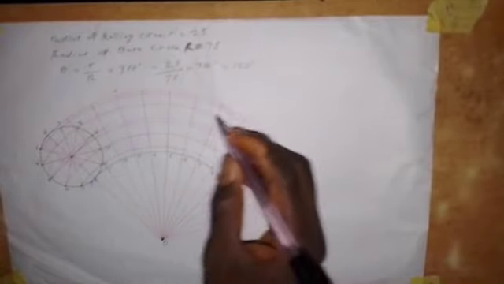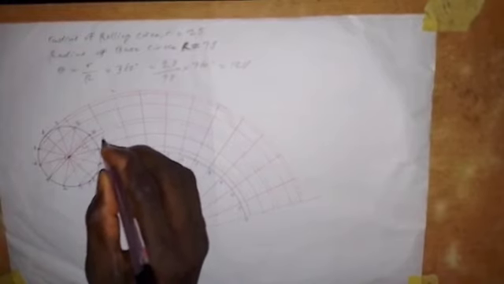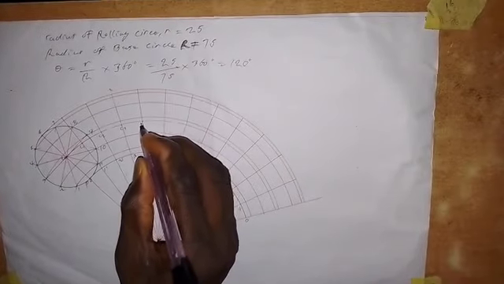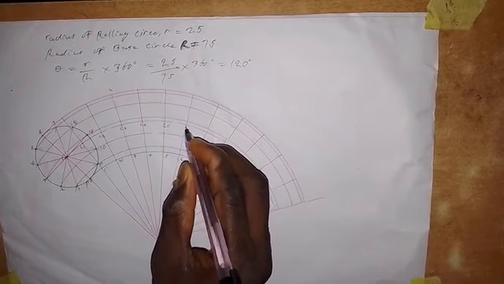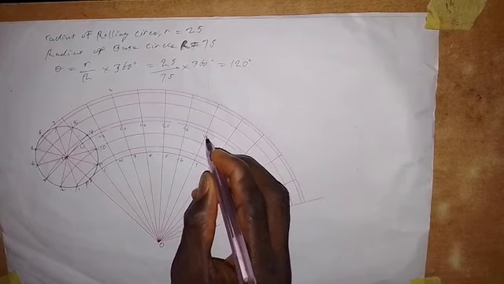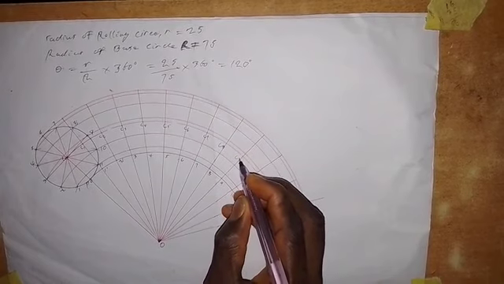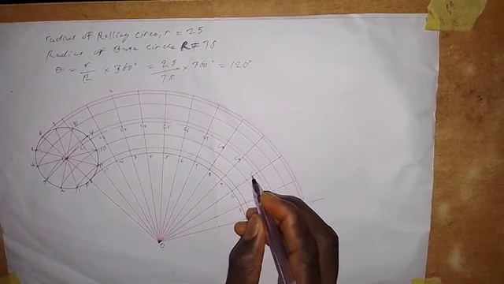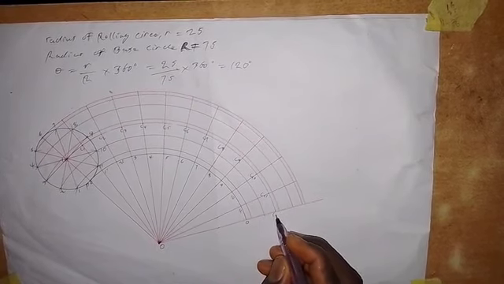Then on the center arc that we have here, let's take note of that. This is center 0. This point here is center 1, so we write C1. This point here is center 2. This point is center 3. This is center 4. Here is center 5. This is center 6. Here is center 7. This is center 8. Here is center 9. This is center 10. And this is center 11. And then we have center 0 here.